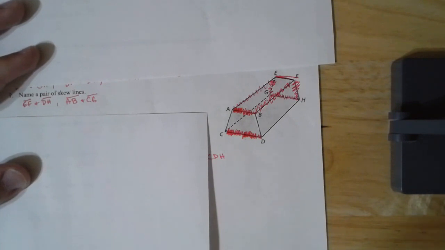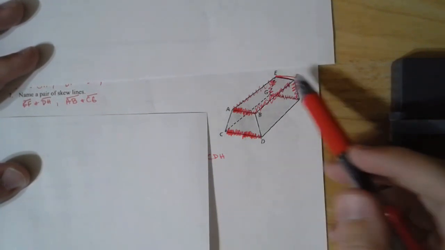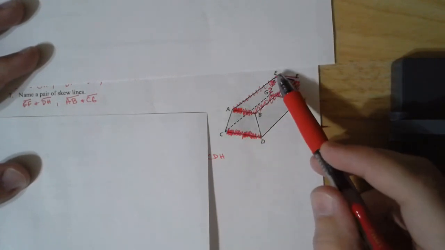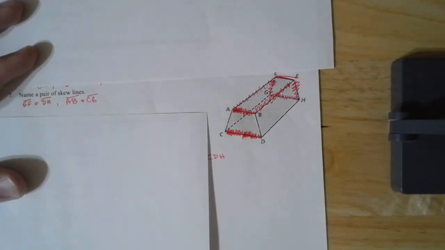So now at this point, I've taken out all lines that are parallel and all lines that are coplanar. And that's also going to take out any lines that are intersecting with EF. So any lines that I haven't crossed off can be considered skew with EF. So I could have EF and DH, EF and BD, EF and CG, EF and AC. And those are my different options for what I could have for skew lines.